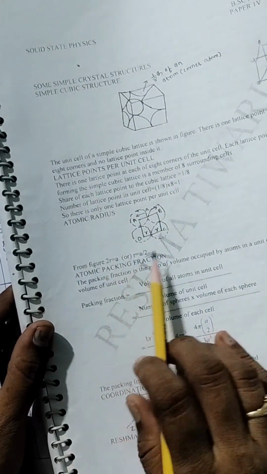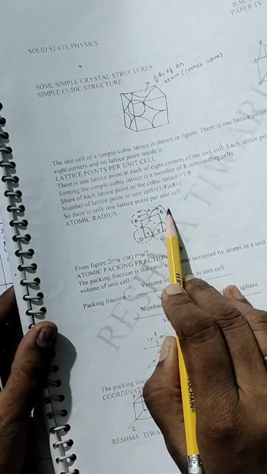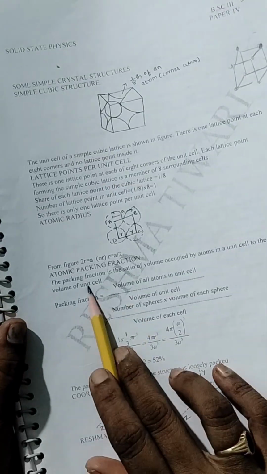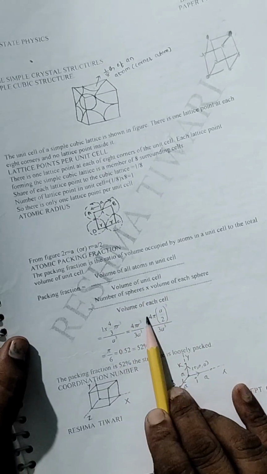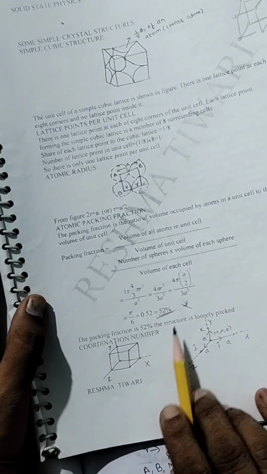Atomic radius: 2r equals a, the distance between the two lattice points, so r equals a by 2. Now next, packing fraction, definition: volume of all atoms in the unit cell by volume of the unit cell. This can be written as number of spheres into volume of each sphere by volume of the cell. Number of spheres is one, volume is 4 by 3 pi r cube, and volume of the cell is length into breadth into height, a cube. On simplification, the packing fraction is 52%. Most important, you have to remember the packing fraction of simple cube, 52%.